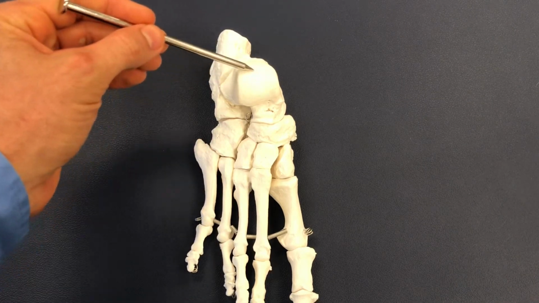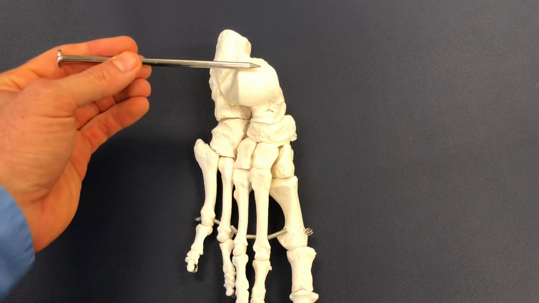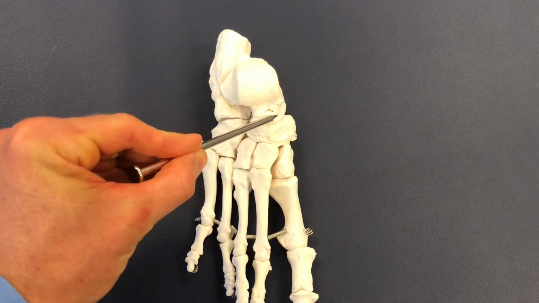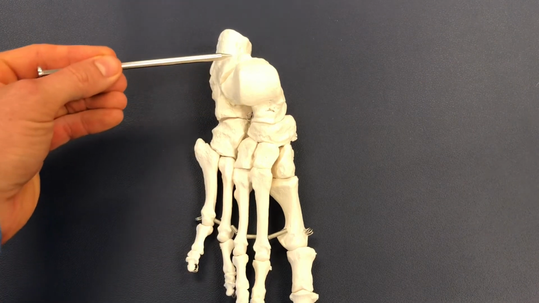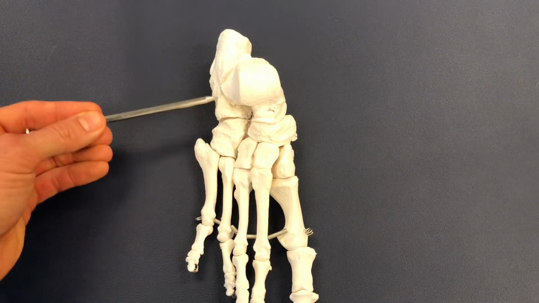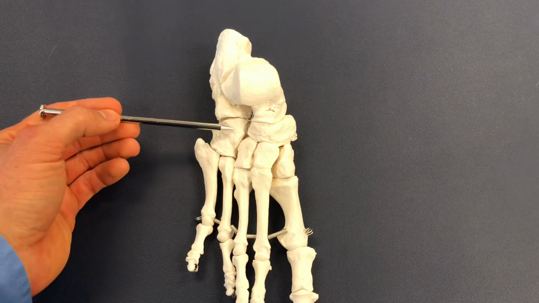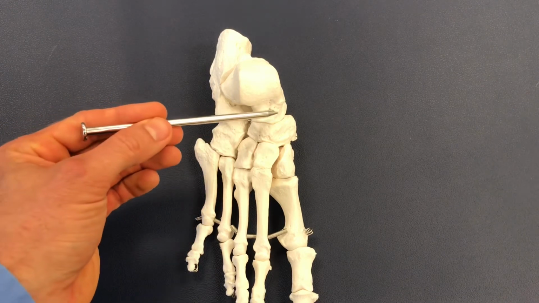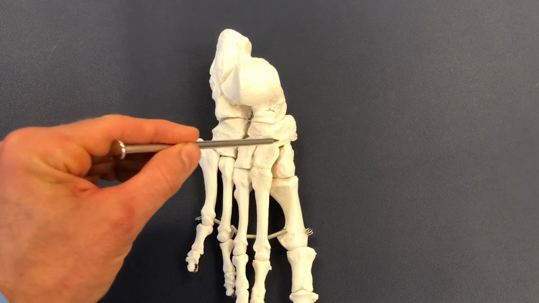This portion is its body, the superior aspect of which is rounded and dome-shaped. This tapered portion here is its neck, and this most anterior portion is known as the head. Inferior to and posterior to the talus is the large calcaneus, sometimes referred to as the heel bone. Anterior to the calcaneus is the blocky cuboid bone. Anterior to the head of the talus is the boat-shaped navicular bone.